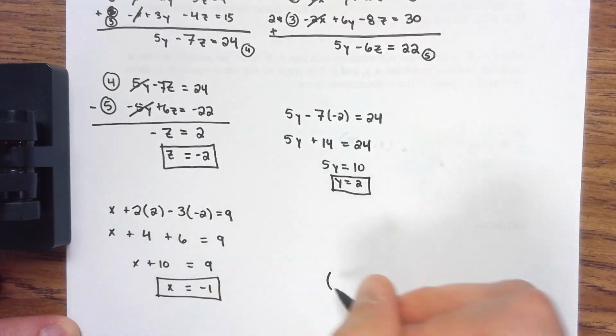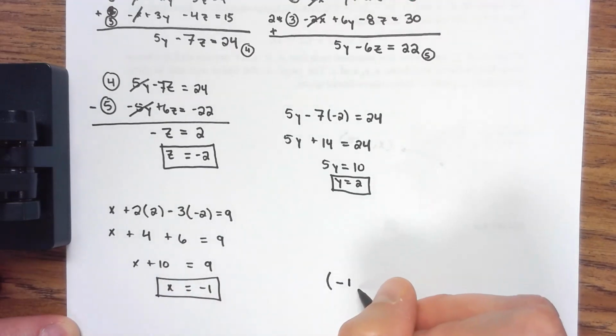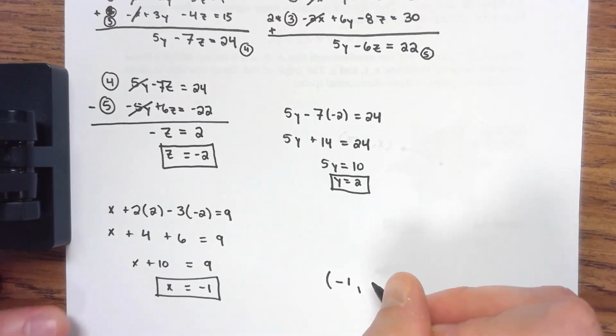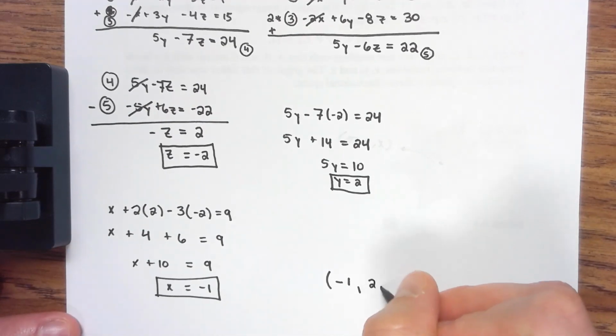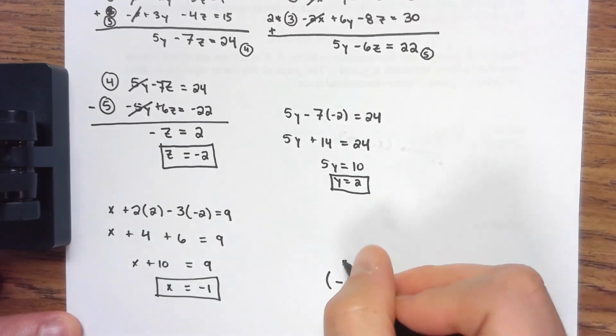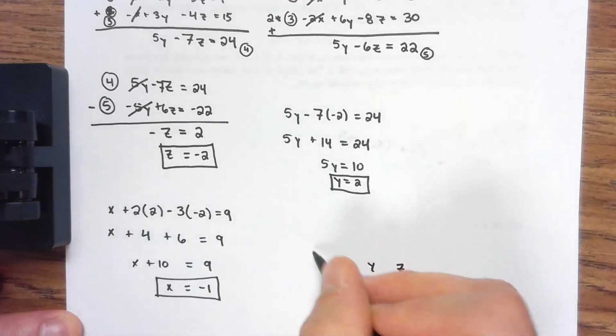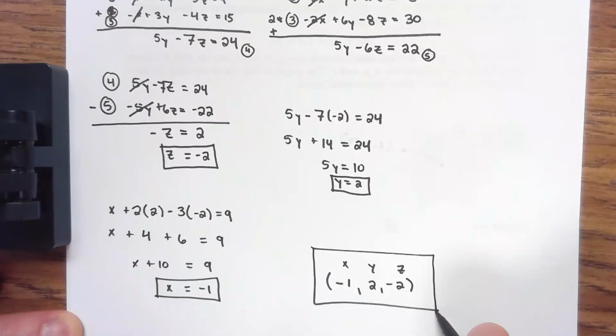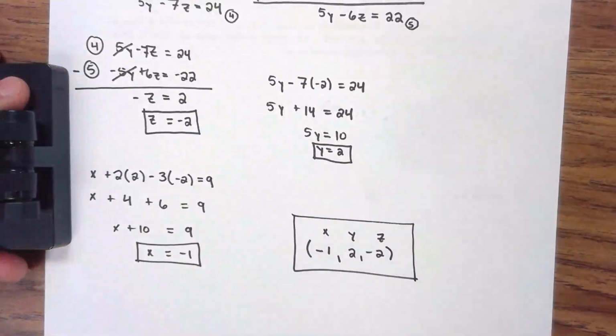And so our solution, again, is a point where we write it as x comma y comma z. So negative 1 comma 2 comma negative 2 is where these three planes intersect.